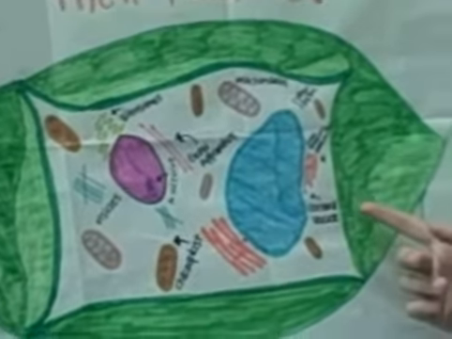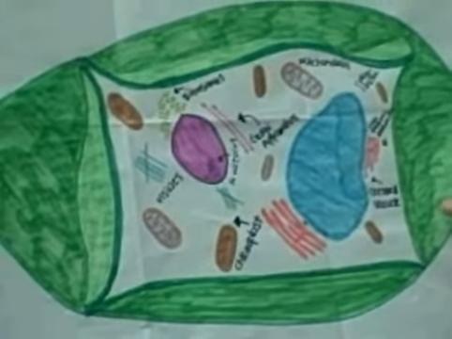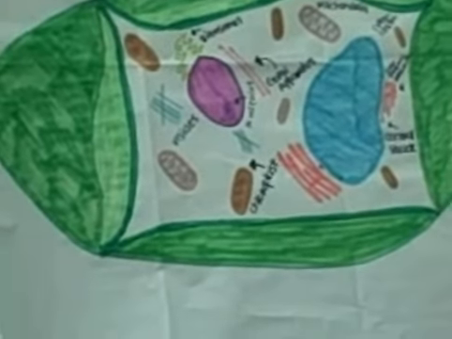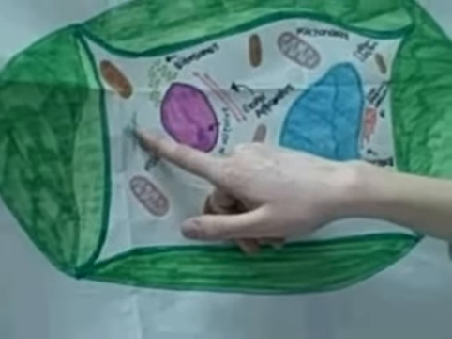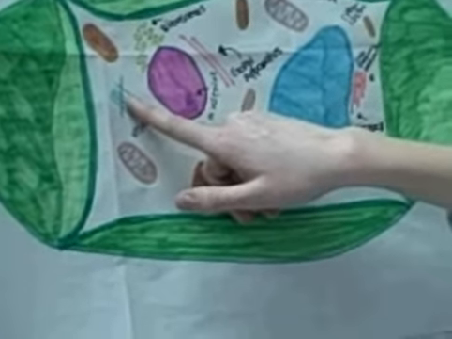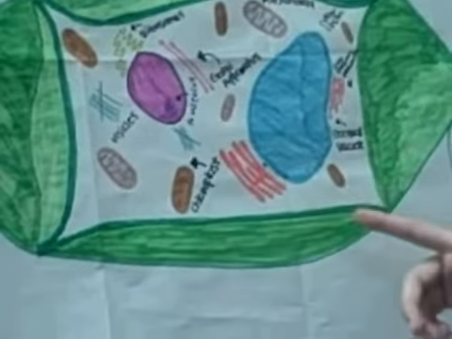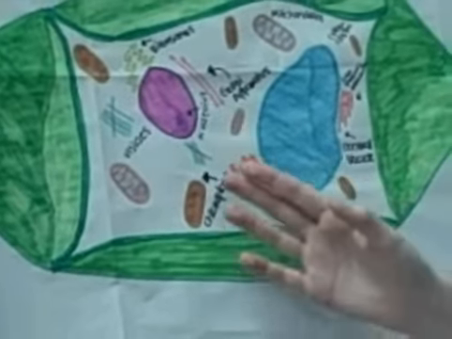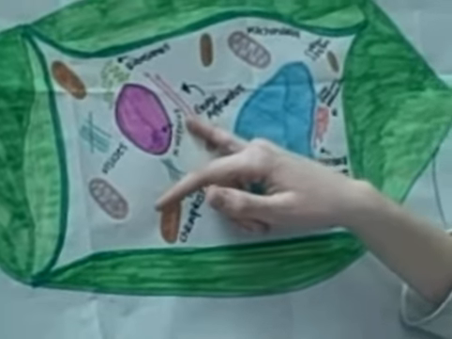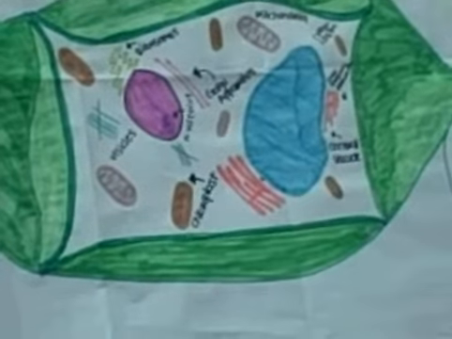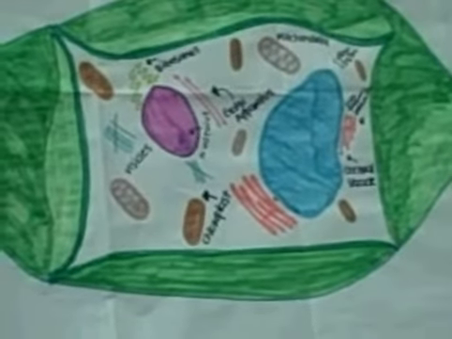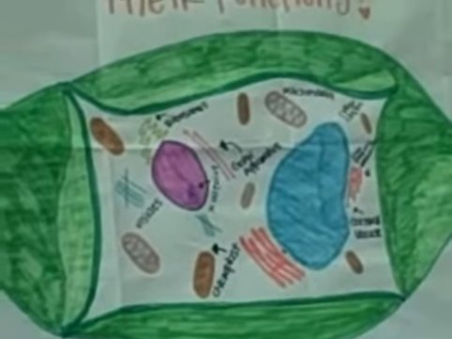And then the vesicles, which are right here, take proteins from the Golgi bodies, and the Golgi bodies package proteins and carbs to the vesicles to leave the cell. That is it. Alright, yay!